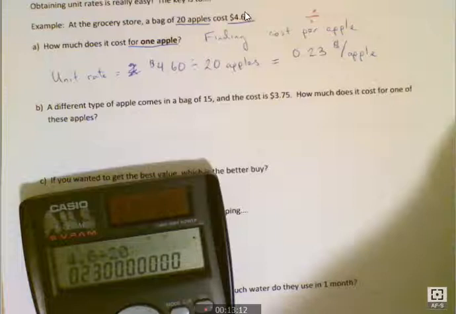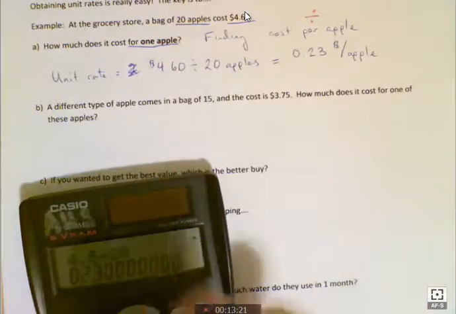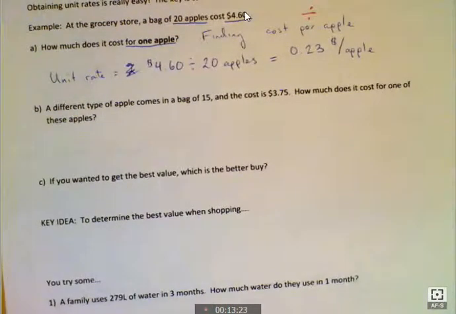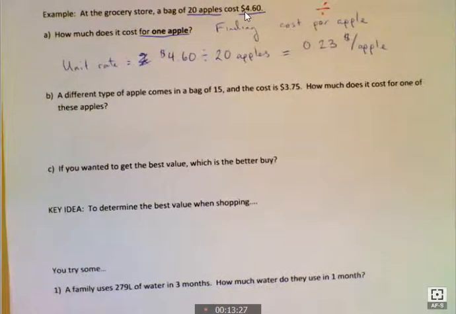Now, oftentimes, and we'll do some problems on this, there are lots of different apples and lots of different brands. A lot of times you want to get the best value for your dollar. It's a very basic skill, but a super important skill when it comes to budgeting and being able to shop on your own, being able to find a good deal.